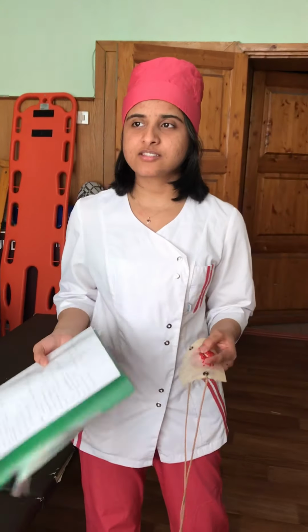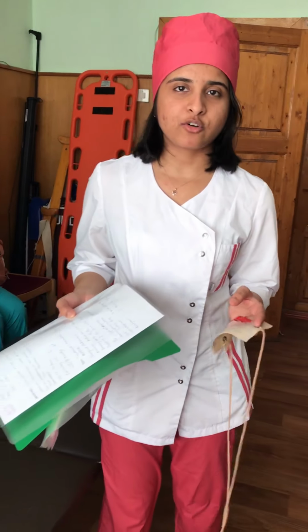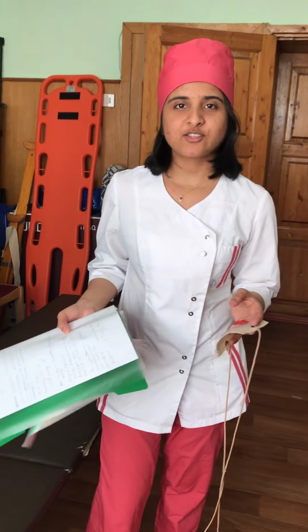So the manipulation consists of, first of all, physical, which consists of irrigation. In irrigation we use hydrogen peroxide and we put it in a syringe.